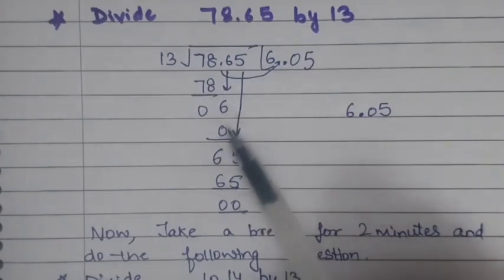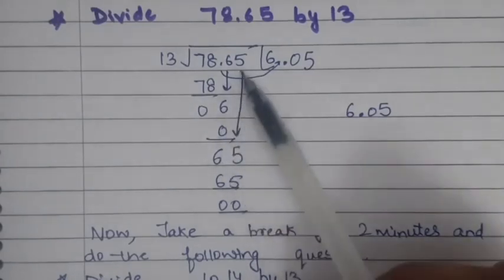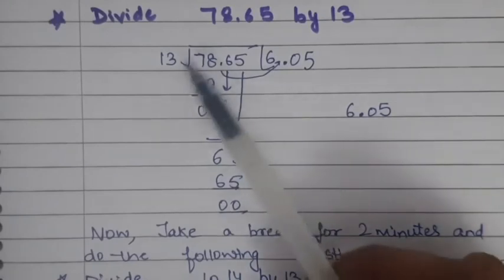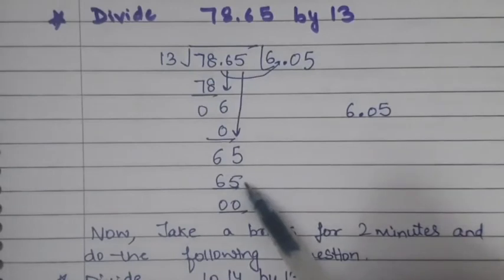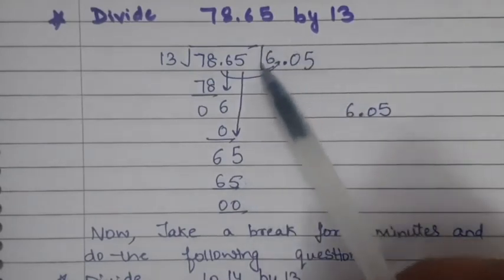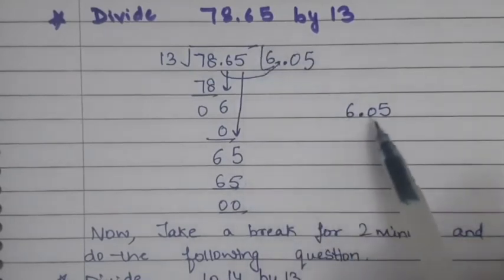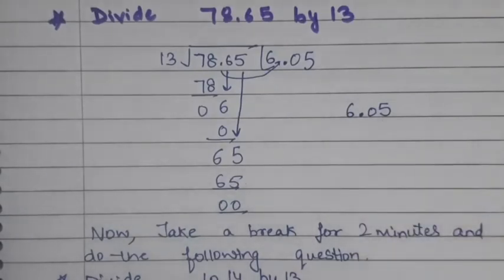So 6 minus 0 is 6. Now 5 will come down. So 13 into 5 is 65. So what we got? We got 6.05.